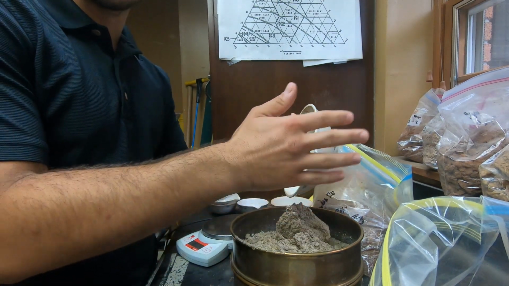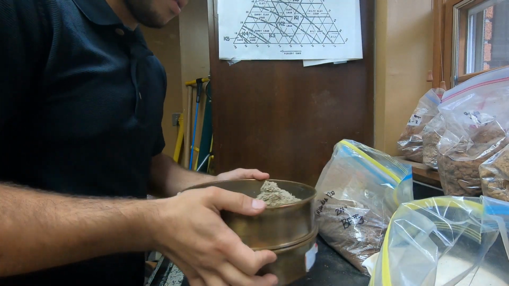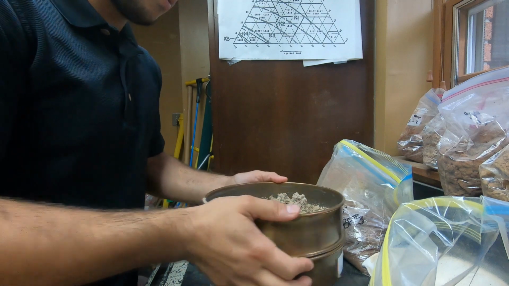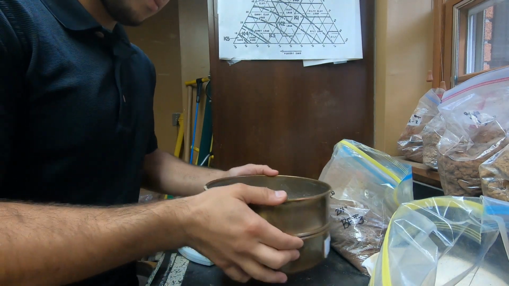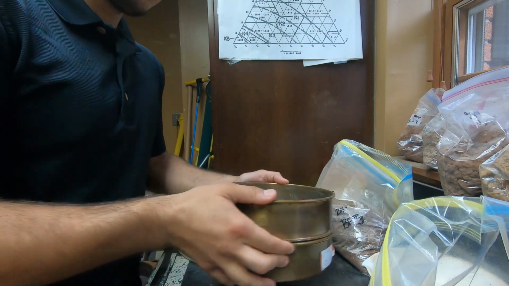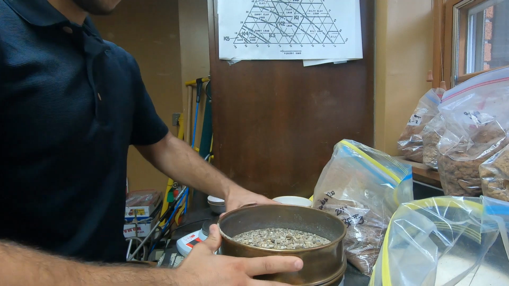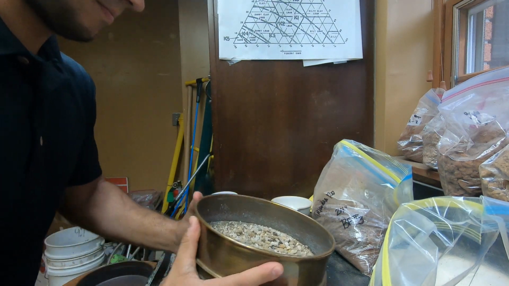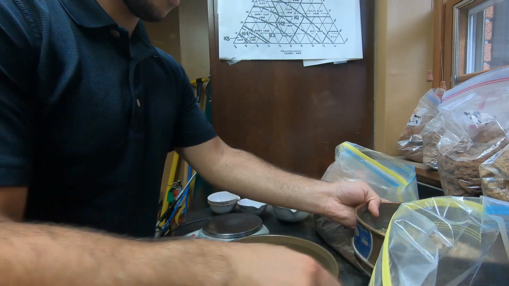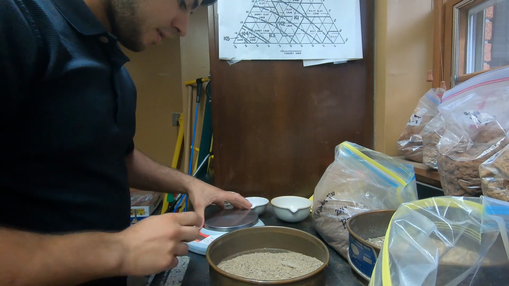I'm going to pass this through the number 10 sieve. So now we've got our sand that we're going to use.